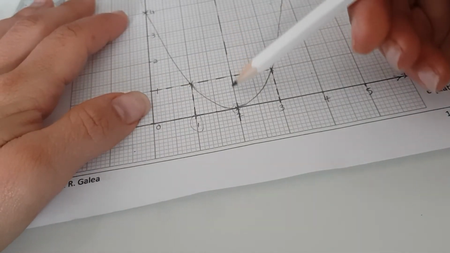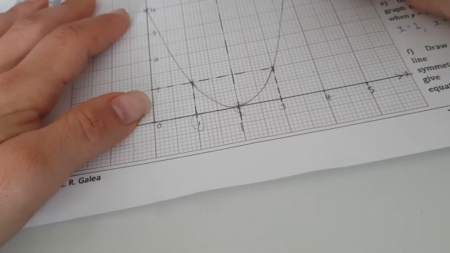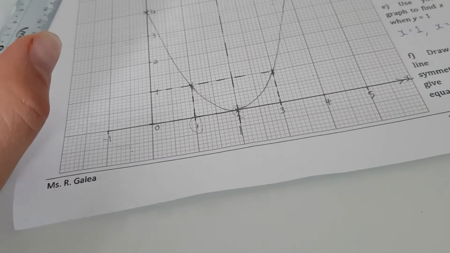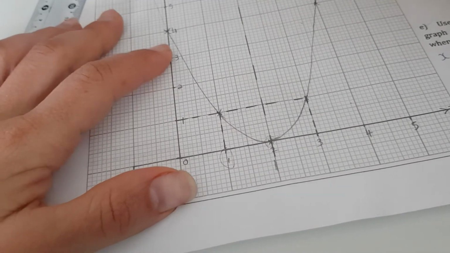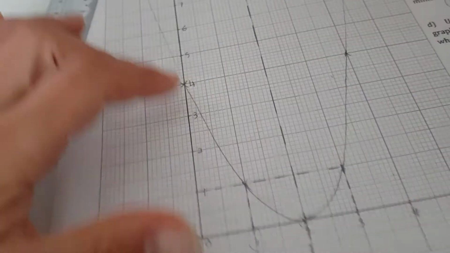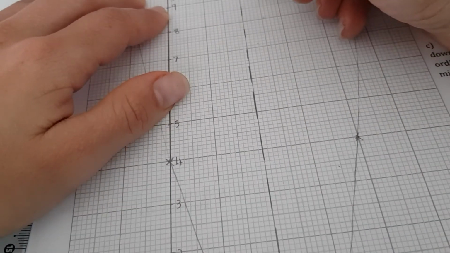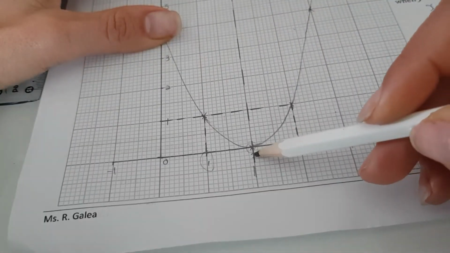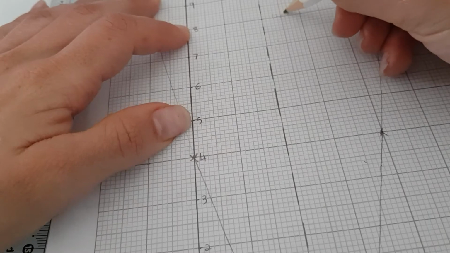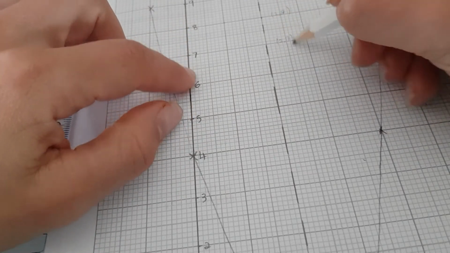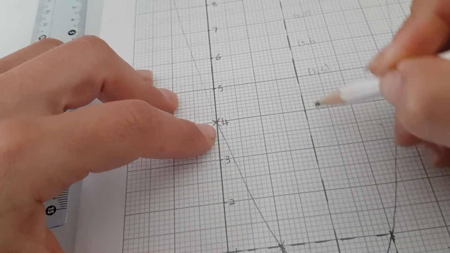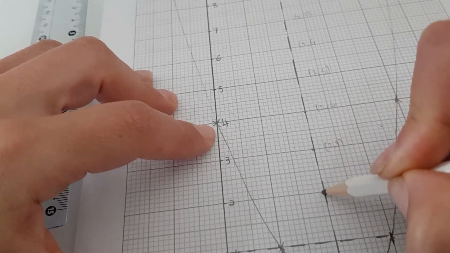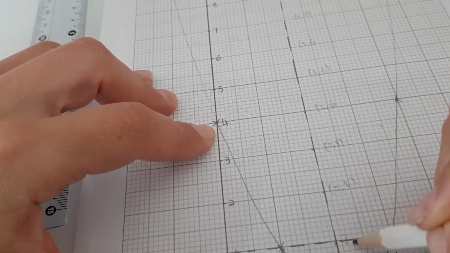What is the equation of this line? Okay, this line is a particular line. It's not in the form y equals mx plus c, because it doesn't have a gradient. We only know the coordinates over here. Let's take the coordinates. What is this coordinate here? It's (2, 9). What is the coordinate here? It's (2, 8). What is this coordinate? (2, 7). This (2, 6), (2, 5), (2, 4). The coordinates on the line: (2, 3), (2, 2), (2, 1), (2, 0).